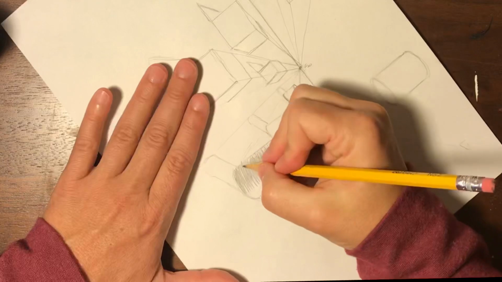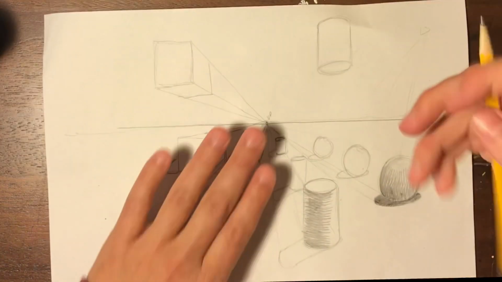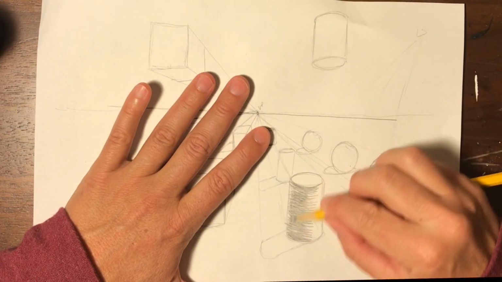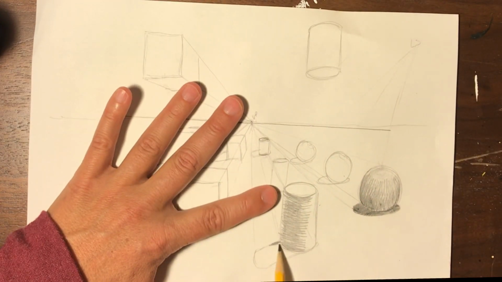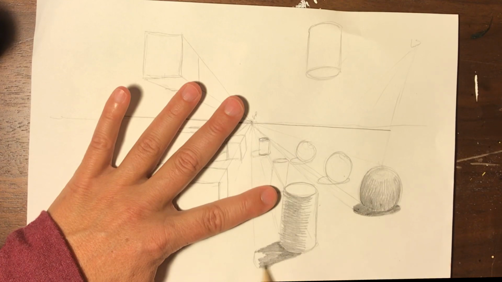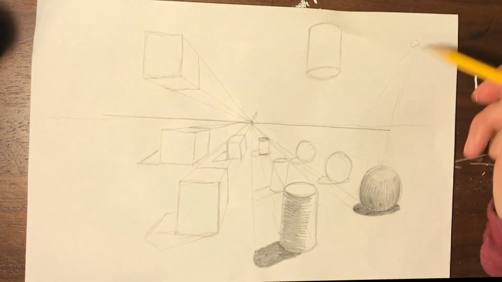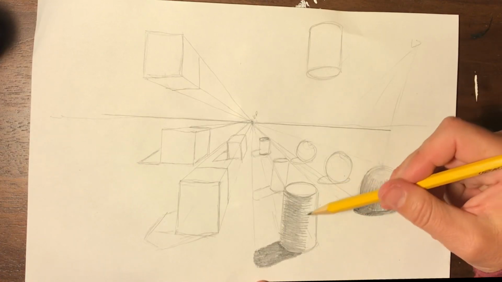Okay. So you can get the idea of what I am talking about. Okay. So then your cast shadow is going to be pretty flat and dark. It's kind of like the shape of your form, but it's not exactly that way because your light source is above and it's a little bit smaller.